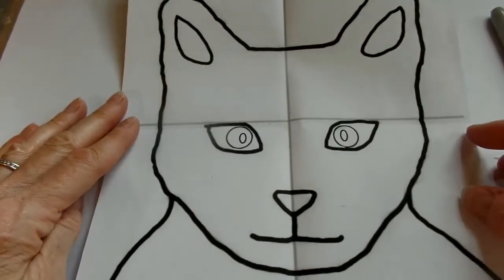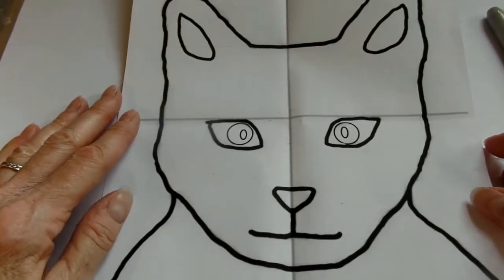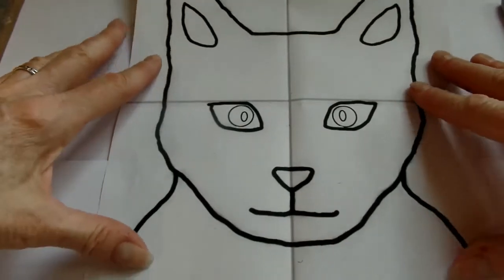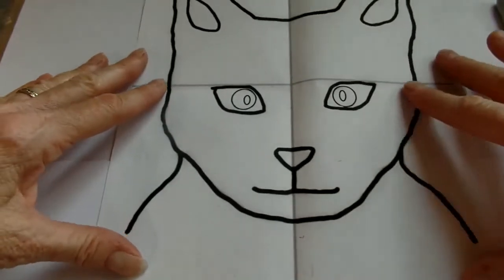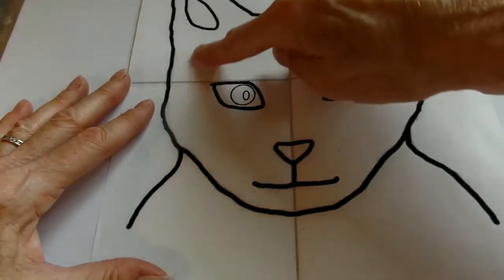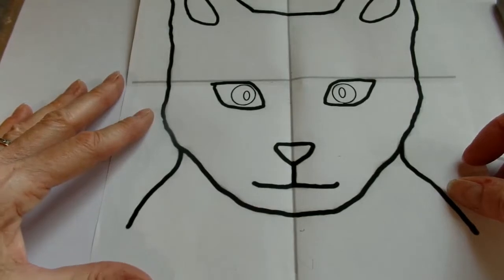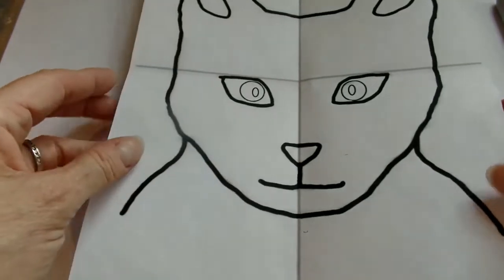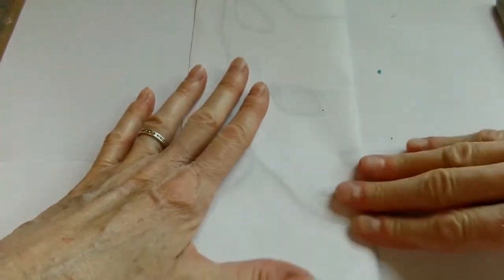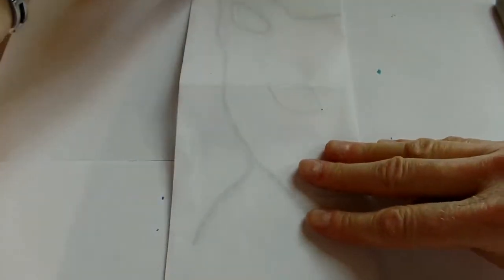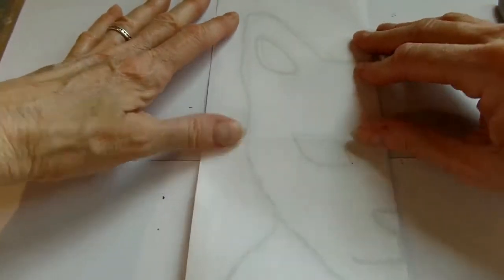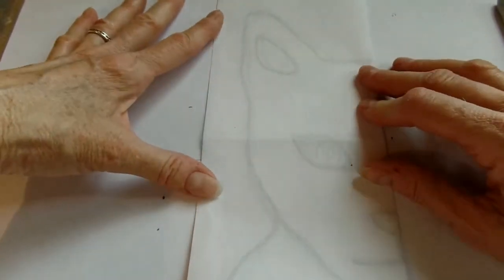Okay, now that you've finished your cat, we're going to see how well we did. I want you to take a marker, a black or some other dark marker, and go around and trace the lines in your cat drawing. When you finish that, you're going to take your cat and fold it in half and press down and look at your drawing. You should be able to see the lines of the other side showing through.